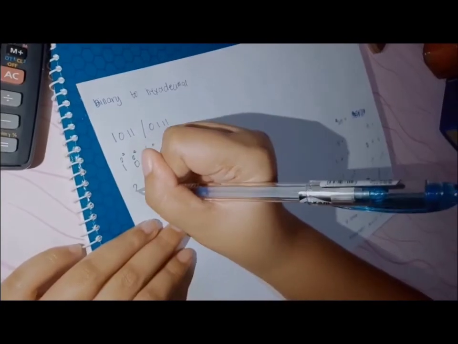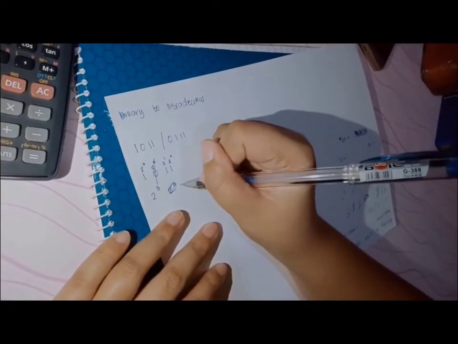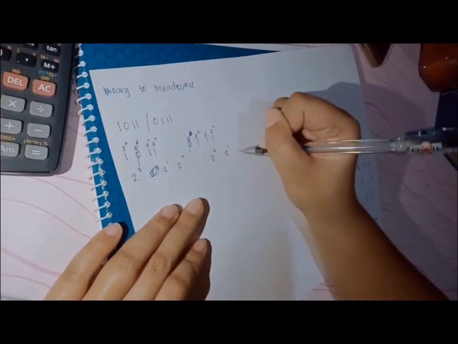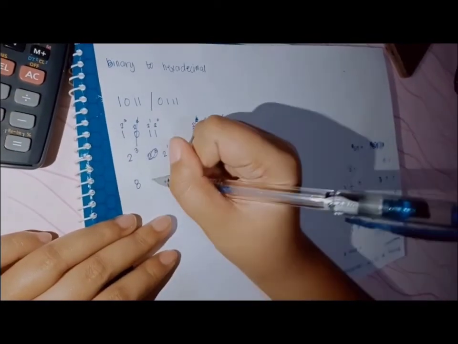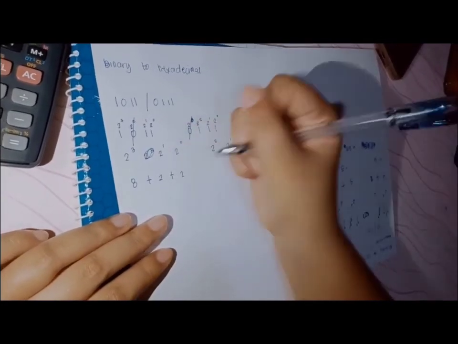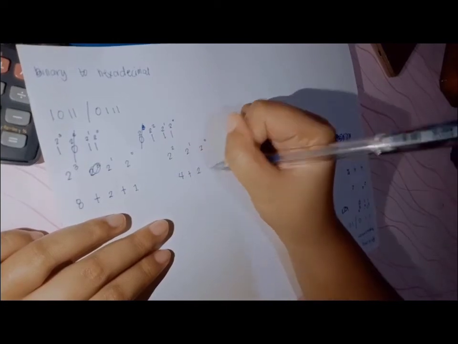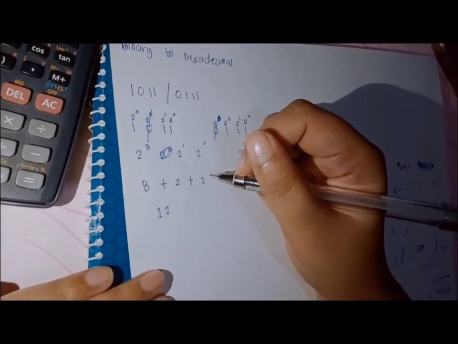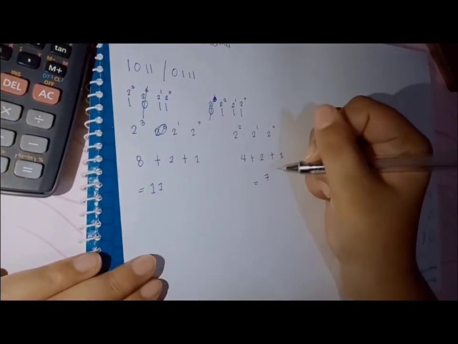And then, ibutang na po sa 1. Again, always ignore the 0. So 2 to the power of 3, 2 to the power of 1, 2 to the power of 0, then 2 to the power of 2, 2 to the power of 1, 2 to the power of 0. 2 to the power of 3 is equivalent to 8, plus 2 to the power of 1 is equivalent to 2, plus 2 to the power of 0 is equivalent to 1, and 2 to the power of 2 is equivalent to 4, plus 2 to the power of 1 is equivalent to 2, plus 2 to the power of 0 is equivalent to 1. 8 plus 2 plus 1 is equal to 11, and then 4 plus 2 equals 6 plus 1, 7.